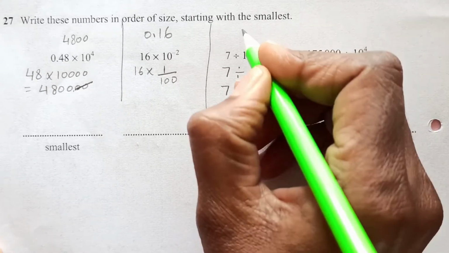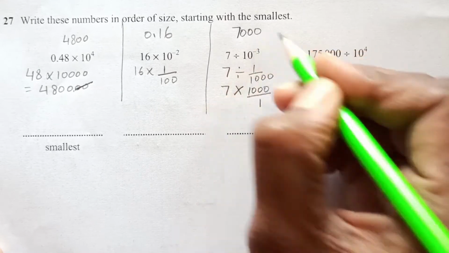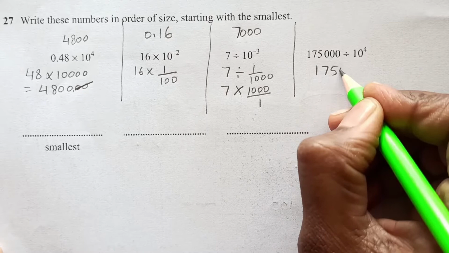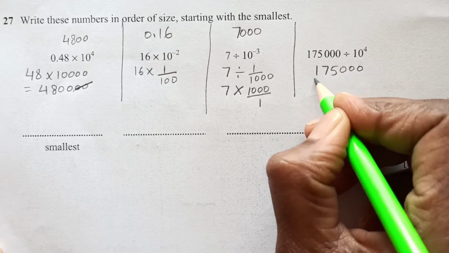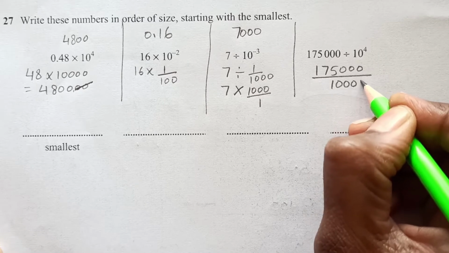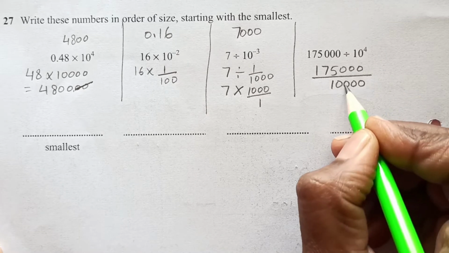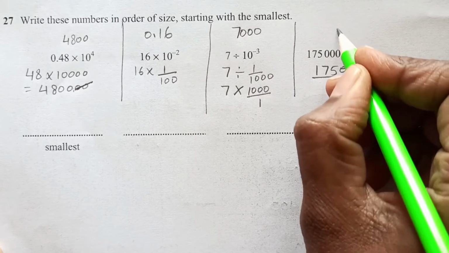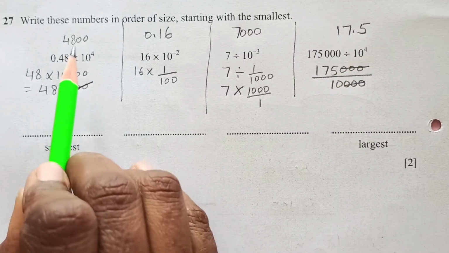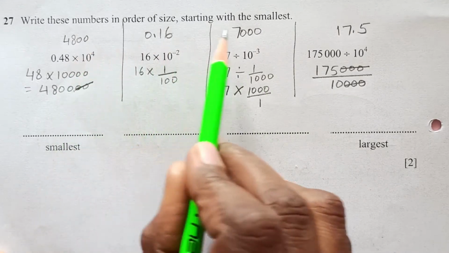So 7 times 1000 is 7000, right? Now this one here, 175,000 divided by 10 raised to power 4 means there should be 4 zeros with the 10. So these 3 are gone. So this is 17.5, right?